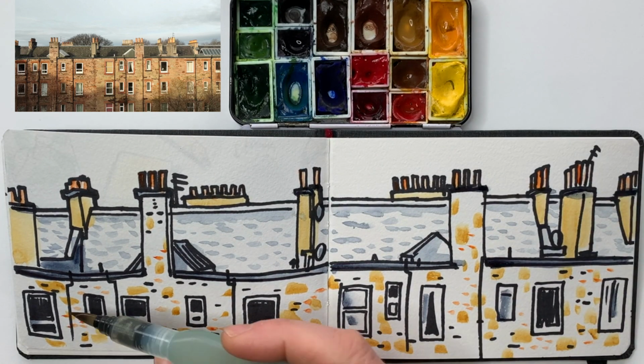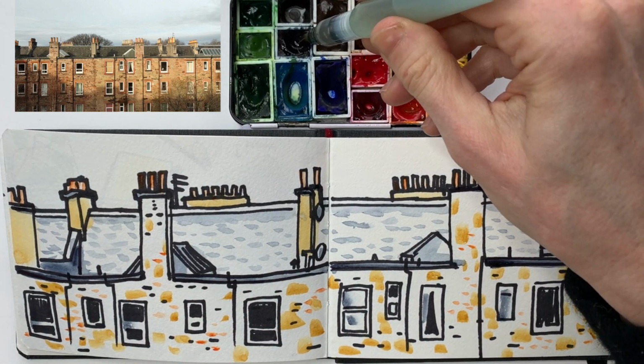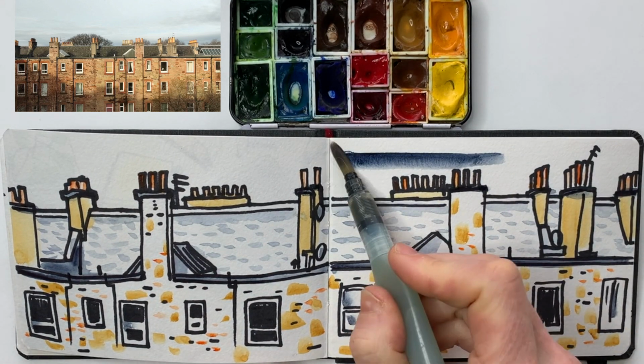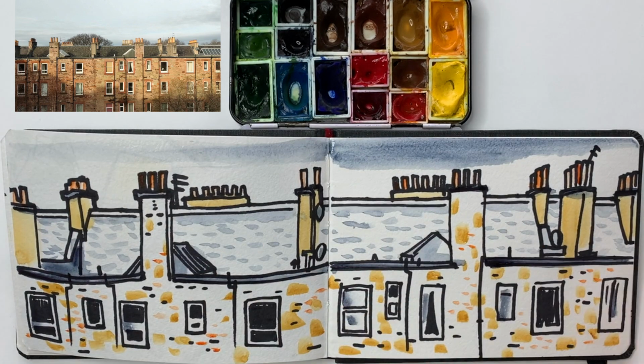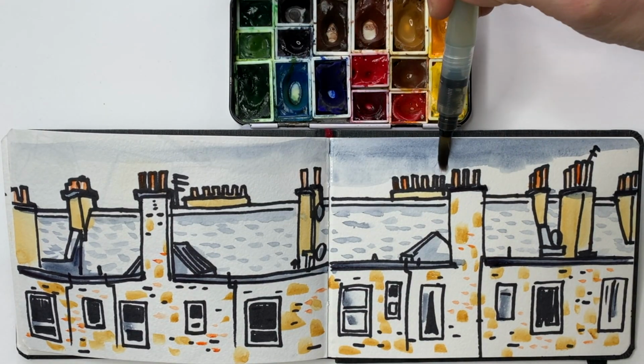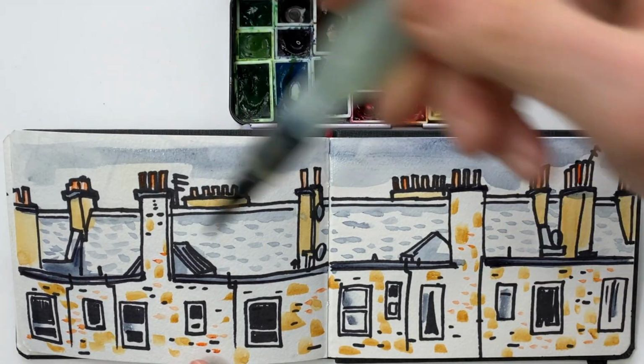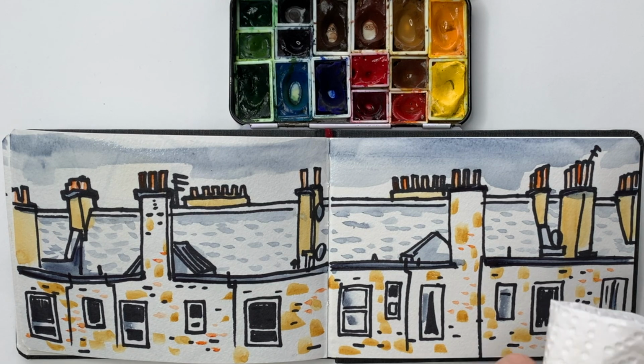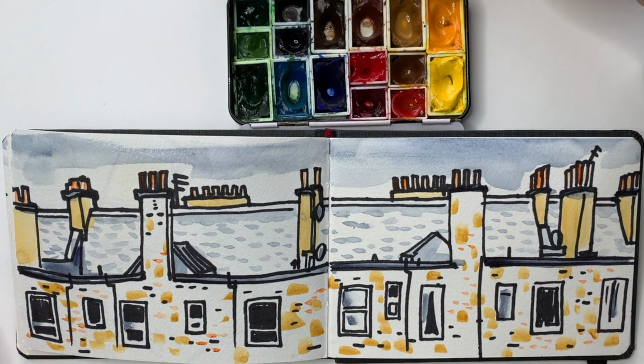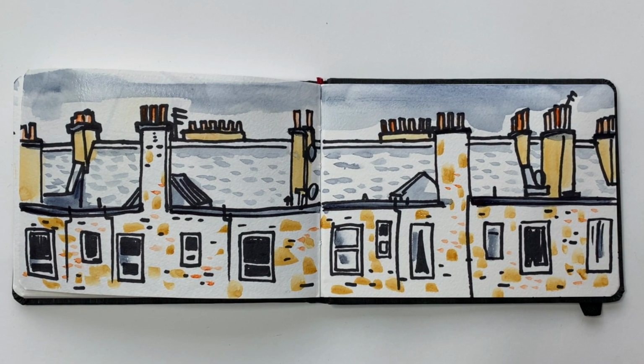So I'm using the same gray that I mixed with Van Dyke Brown and indigo, blue indigo, and add a little bit of indigo so that my color palette feels consistent and it's all in the same family. And that makes it feel balanced and done.